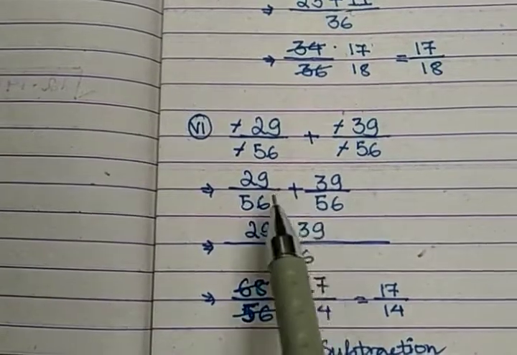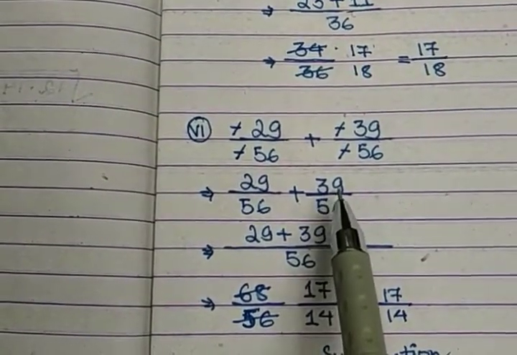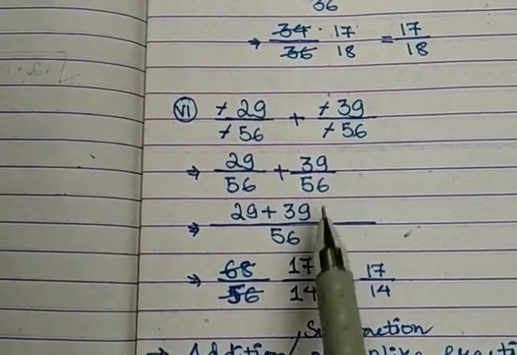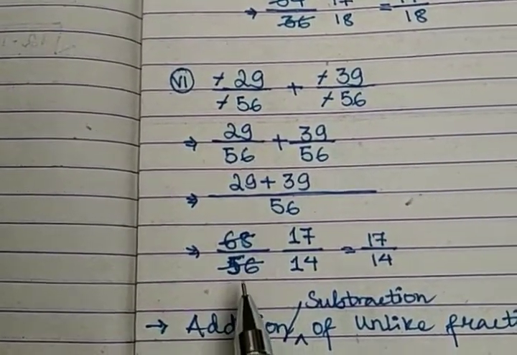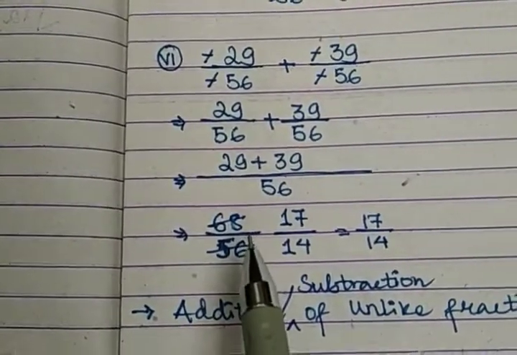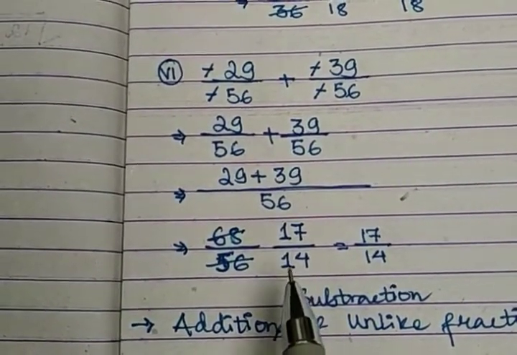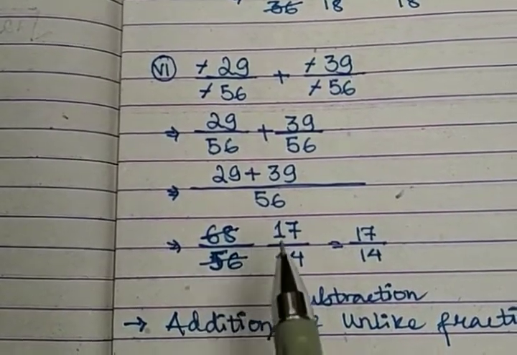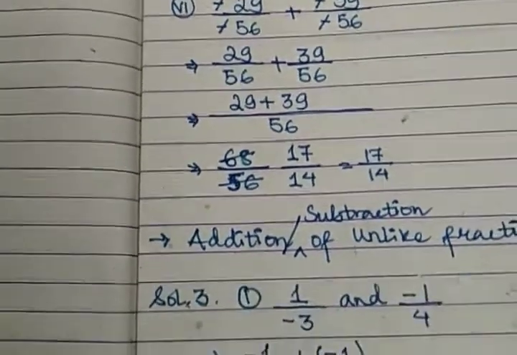Now we have simple addition of fractions, as I have already said, of like fractions. All we need to do is just add up the numerators. We added up the numerators, the denominator remains the same, and got 68 divided by 56. Again, both are multiples of 4, so after cancelling with 4, I got 17 divided by 14. As we know, we have to keep our answer in the simplest possible fractional form.